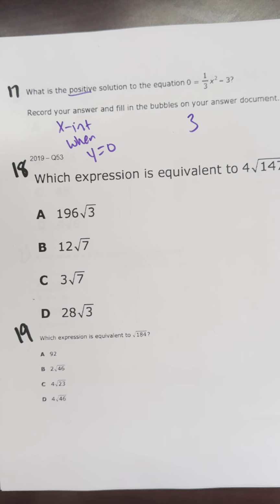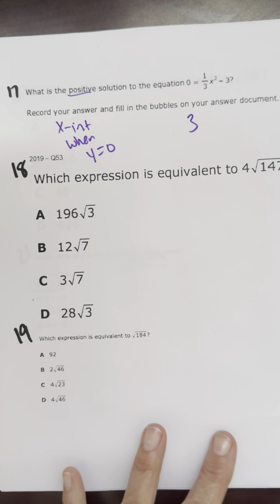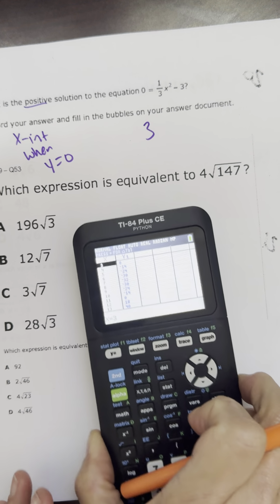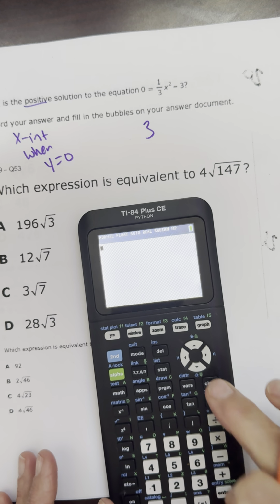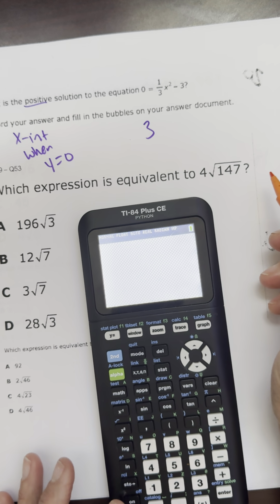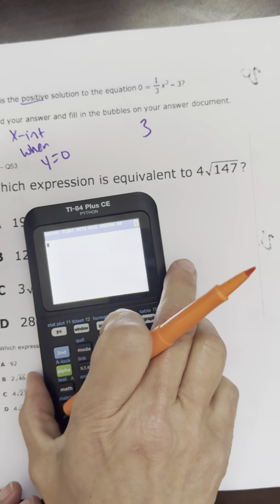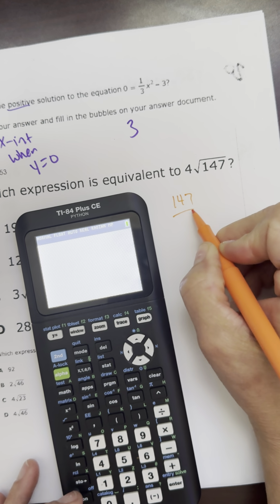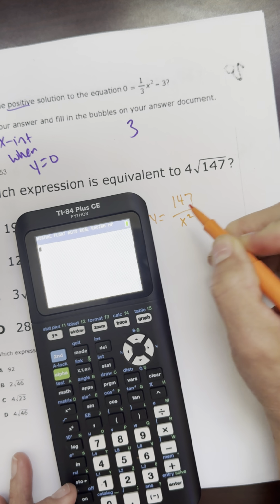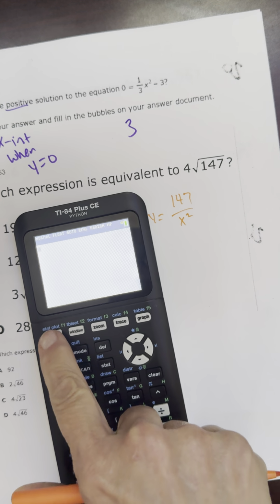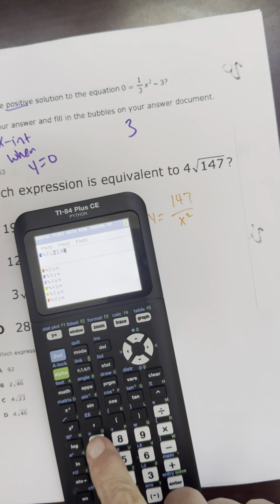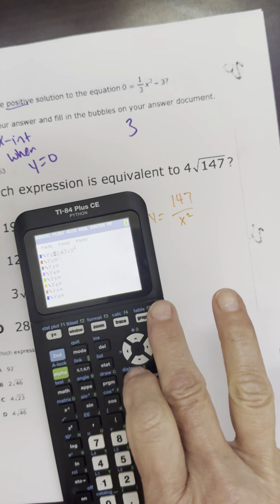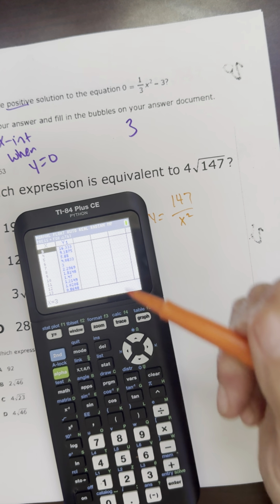Okay, square roots. So we learned how to simplify square roots using the calculator. So you take 147 and you divide, opposite of square rooting is squaring. So 147 divided by x squared in y equals. So 147 divided by x squared. So you're looking for the largest perfect square that's in 147.